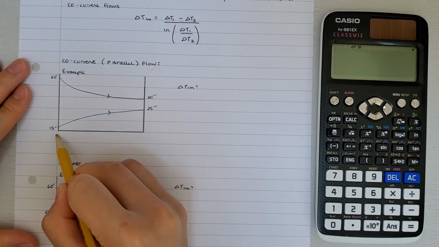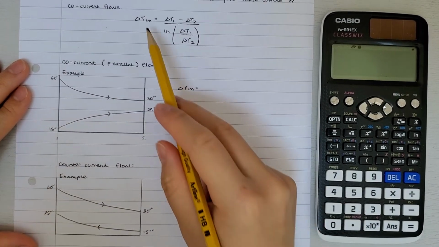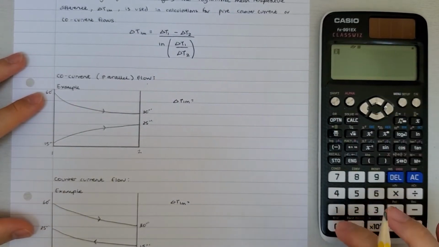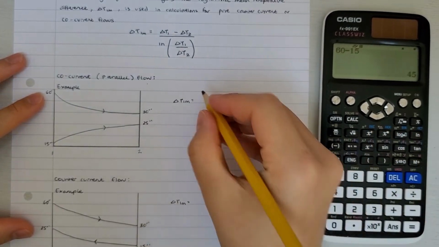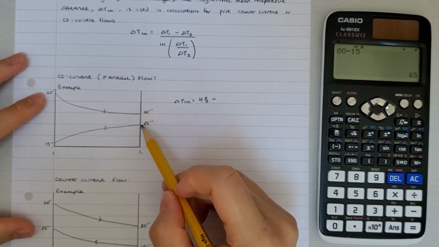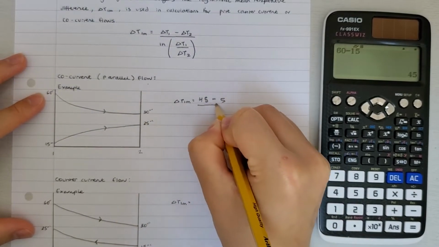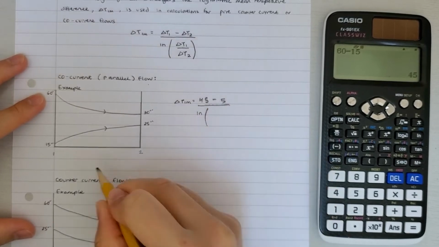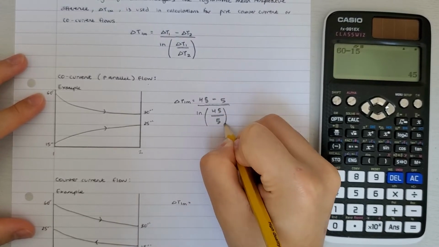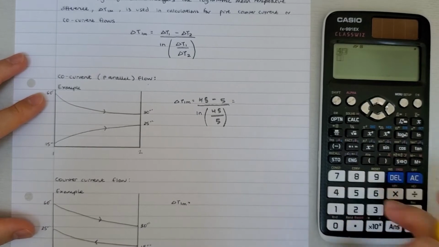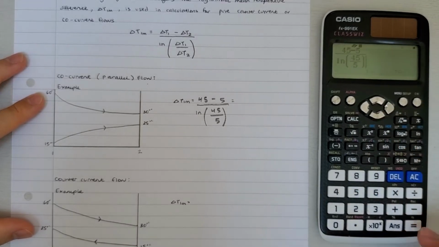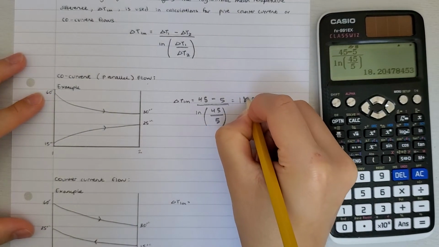So if we assign this bit as 1 and 2, using our equation above, delta T1 is 60 minus 15, which is 45. So you have 45 minus delta T2, which is 5, divided by ln delta T1 over delta T2. So put that one in the calculator. Our logarithmic mean temperature difference is 18.2.